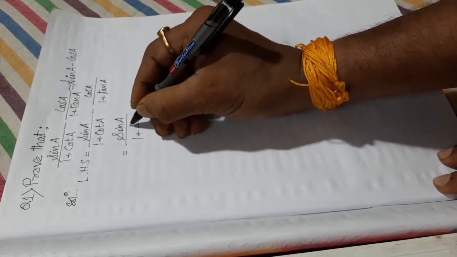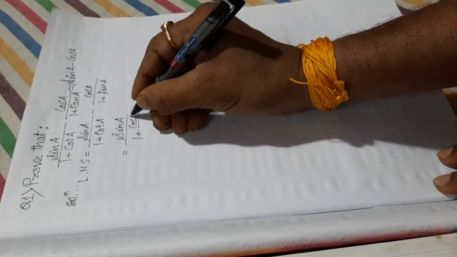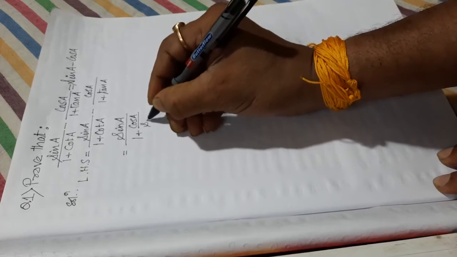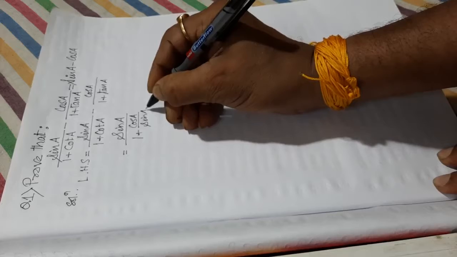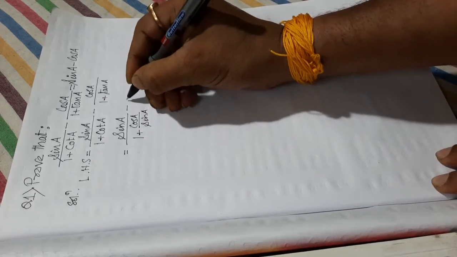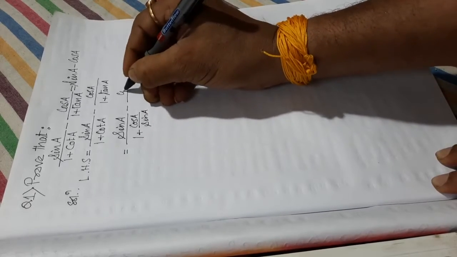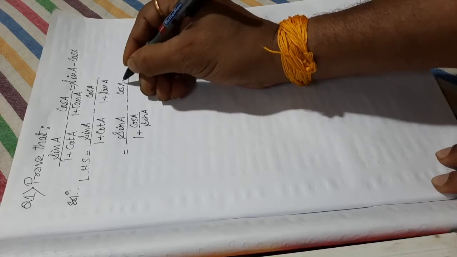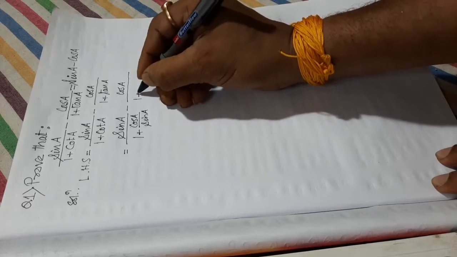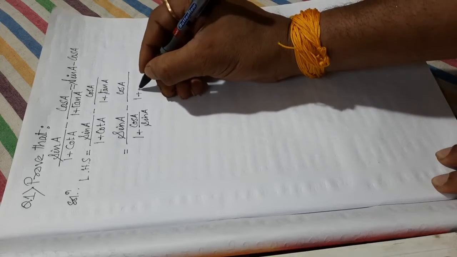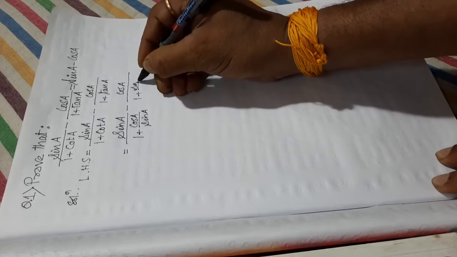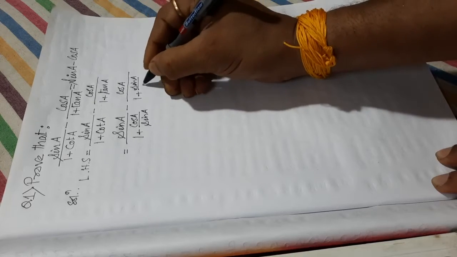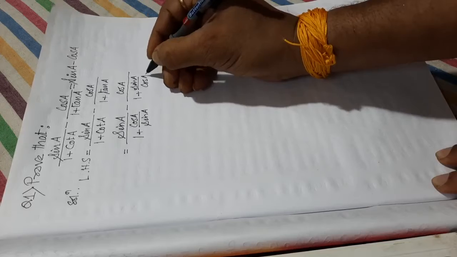cot A is equal to cos A by sin A. Tan A is equal to sin A by cos A.